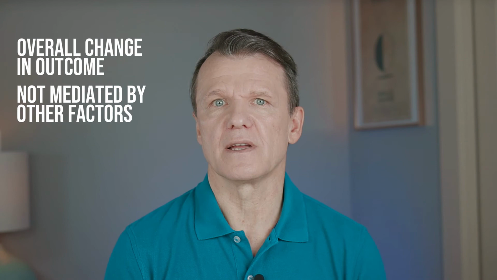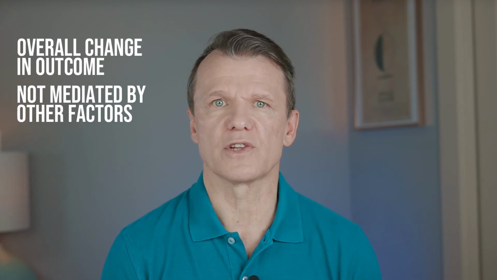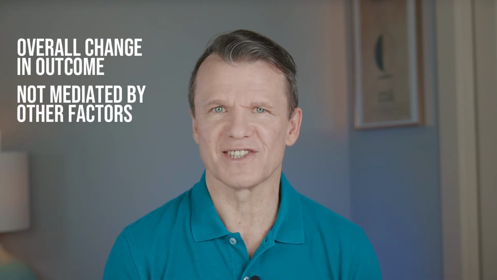Typically, intervention studies measure the overall change in outcome in response to treatment. This doesn't take into account whether this change is due to other factors. When the goal is a direct effect of treatment, we aim to find the portion not mediated by other factors. Controlling for mediators in experiment will reduce the total effect to a direct one, if such exists.